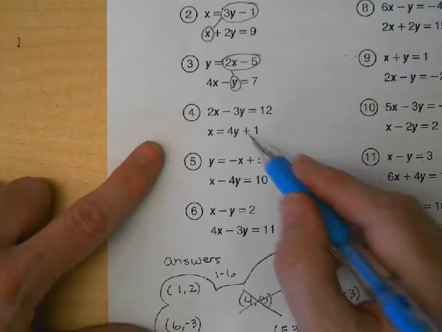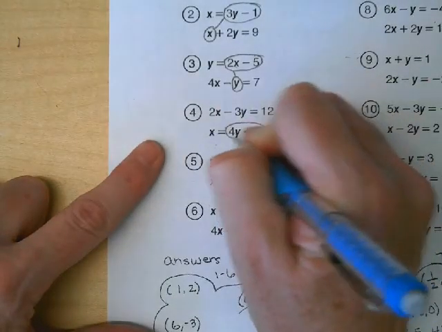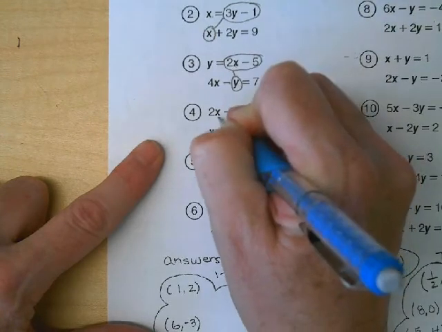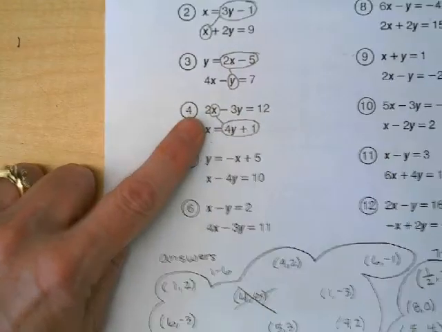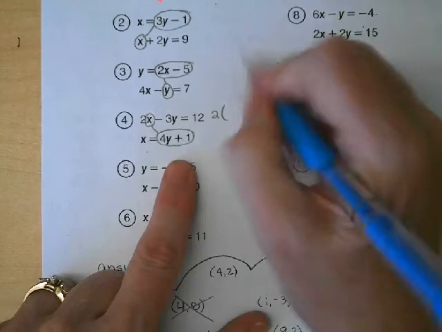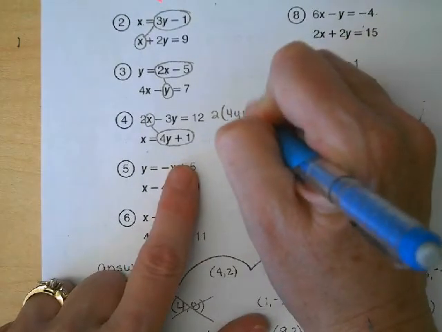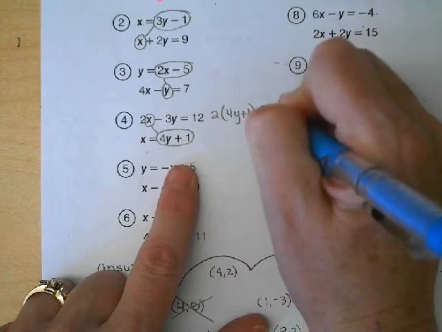Okay, in this one, the bottom equation is solved for x. So I take that, and when I plug it in, I just plug it in for x. I don't plug it in for 2x. So when I rewrite this, it would be 2 times x, which is 4y plus 1, and then minus 3y equals 12.